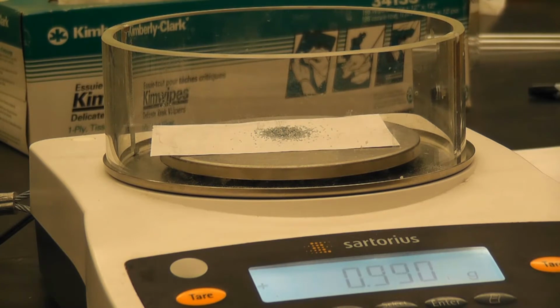Almost there. Oh my goodness. Okay. So the exact amount of our zinc that we're going to add to our test tube is 1.001 grams.